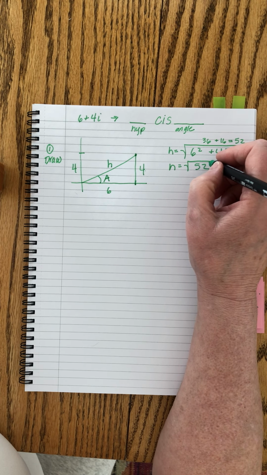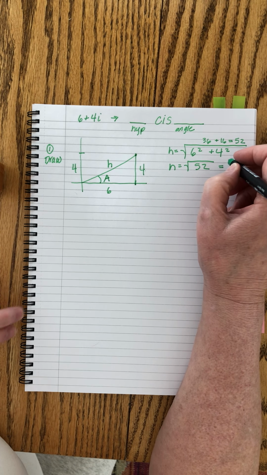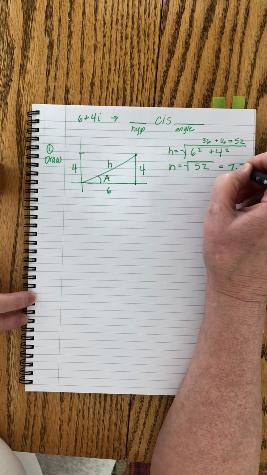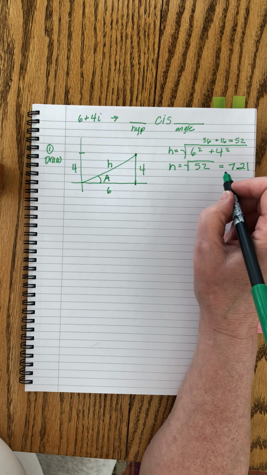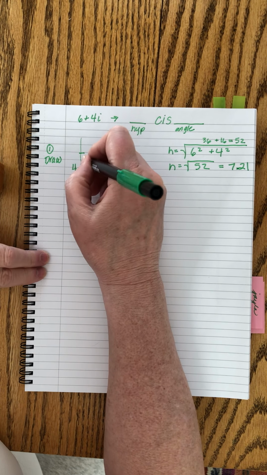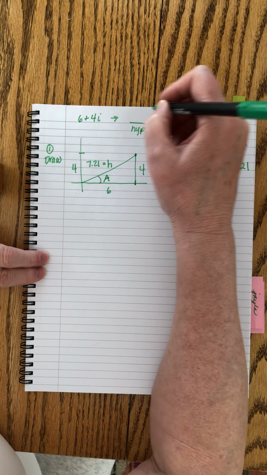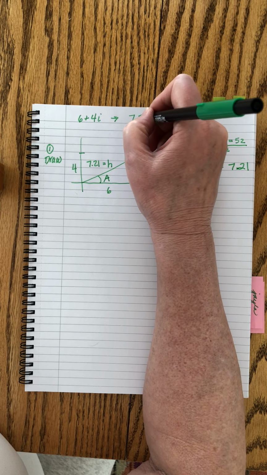And if you grab your calculator, which you are allowed to do for this, you'll get that this equals 7.21. Okay, you can work in 2 decimal places. All right, so I'm going to put that into my picture, and I know that that is going to go right here, 7.21.